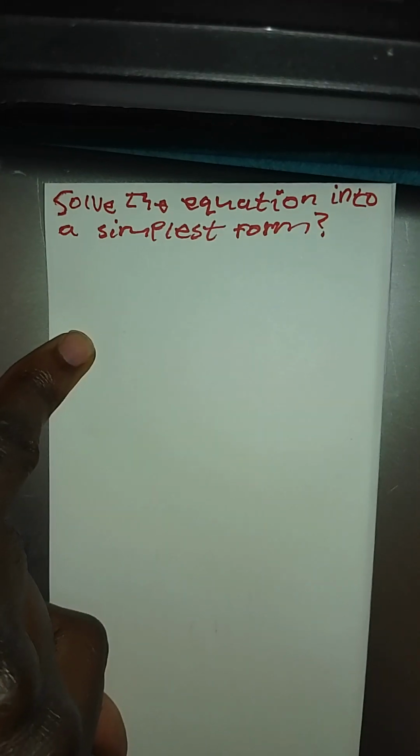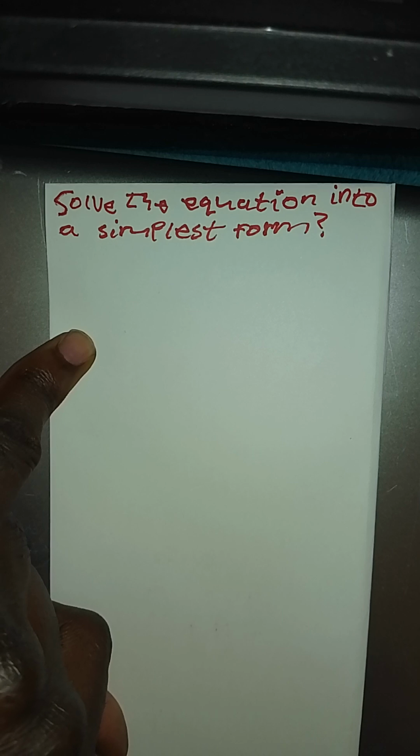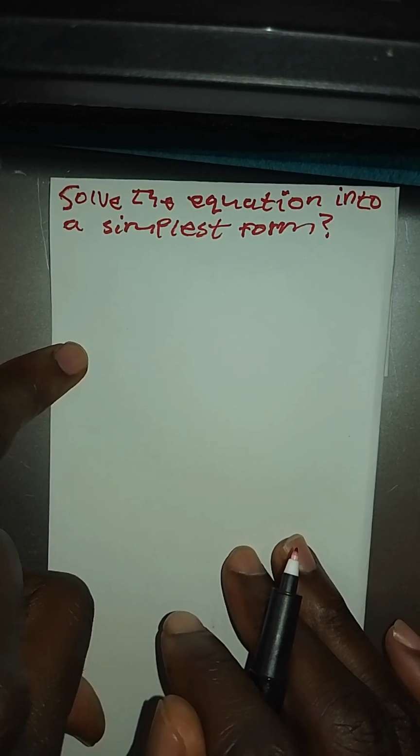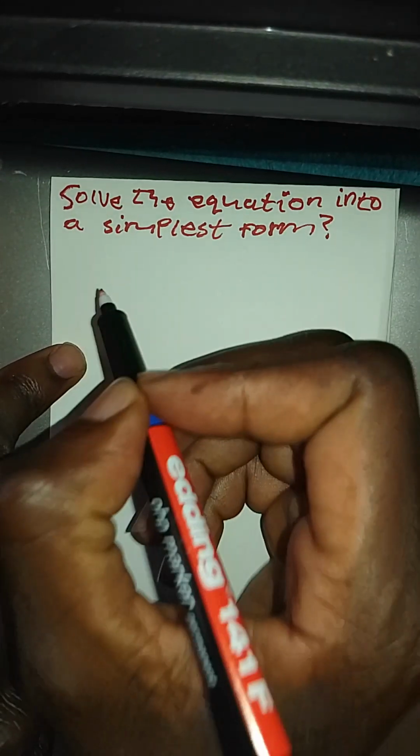So I would like to point out that when you're multiplying a negative number which is outside the bracket with a negative number inside the bracket, the negative sign will change to a positive sign. Okay, so let's go get the example.